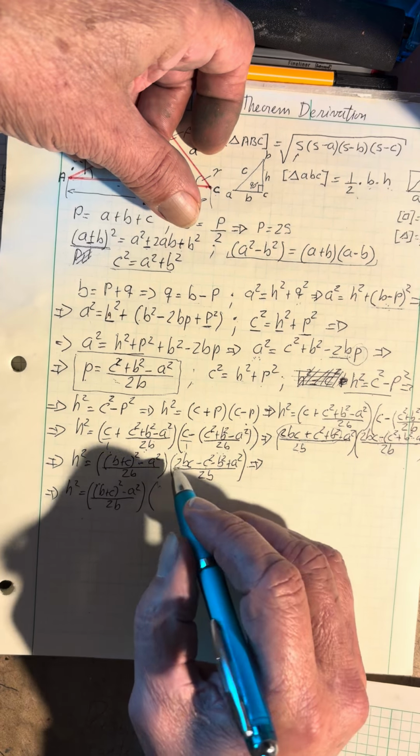This is what I wanted to show you. So there, I'm going to put a parenthesis here and a parenthesis there, and I'm going to write the a alone. And now I'm going to show you why I'm doing that.